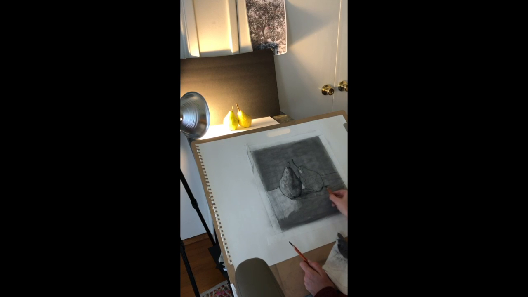And this one too, darker, closer to the pear, and it's further away from that light source, so it's getting very soft and fuzzy. And right at the edges, it gets a little darker here.